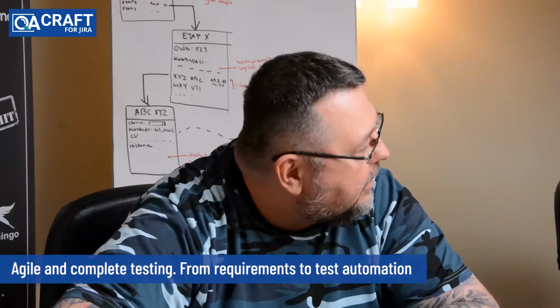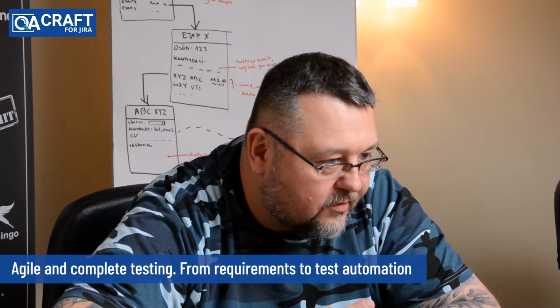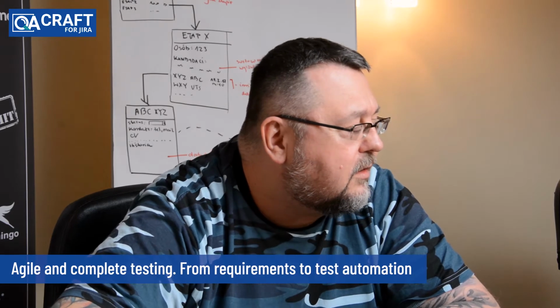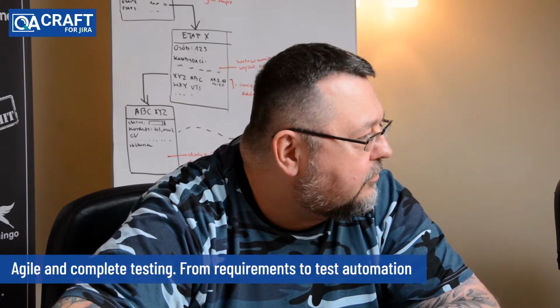Tom, what about automation in QA-Craft? I understand that this plugin makes this topic easier, but how flexible is it? What is this automation functionality in QA-Craft? What is so special, innovative about this part of the plugin?